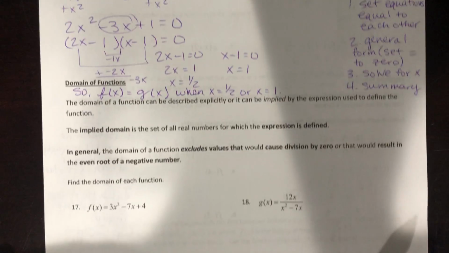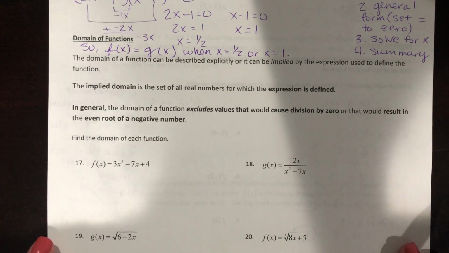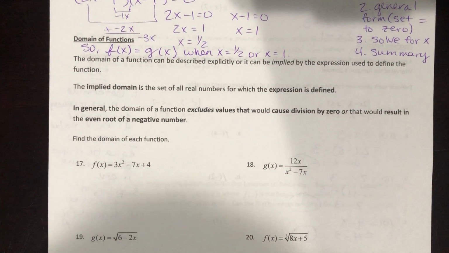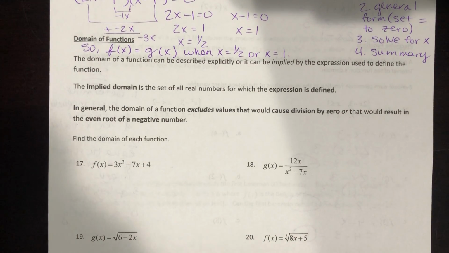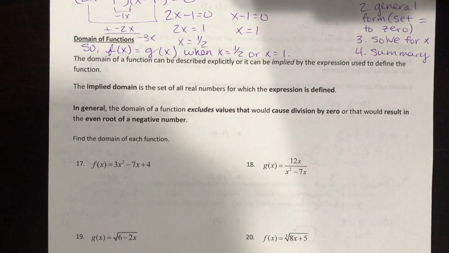Welcome back to the exciting conclusion of chapter 1.4. So we're starting with domain of functions. Now remember, the domain is the set of inputs, so it's all the x values.